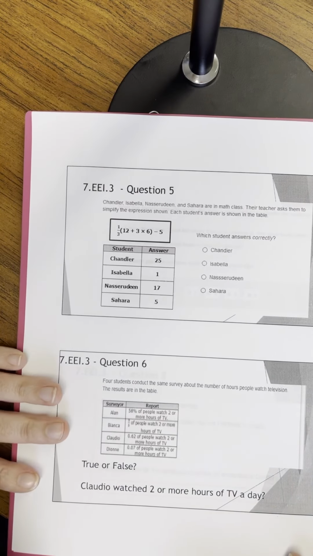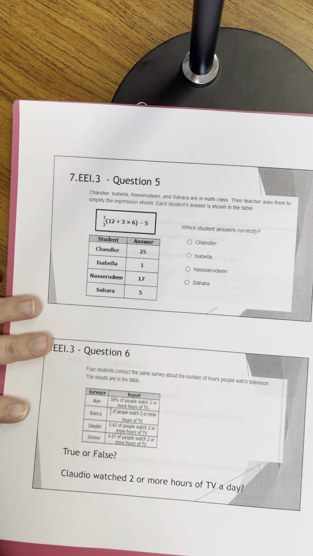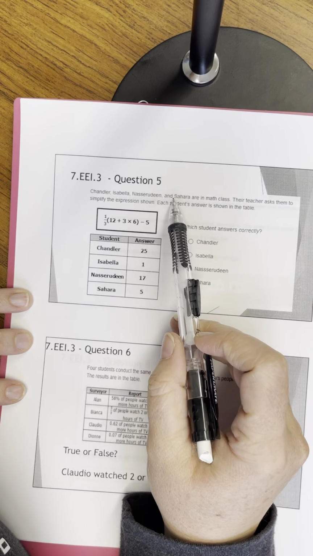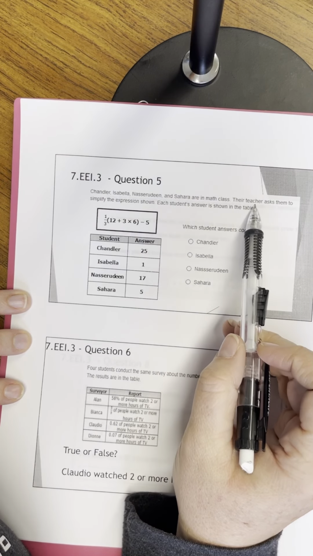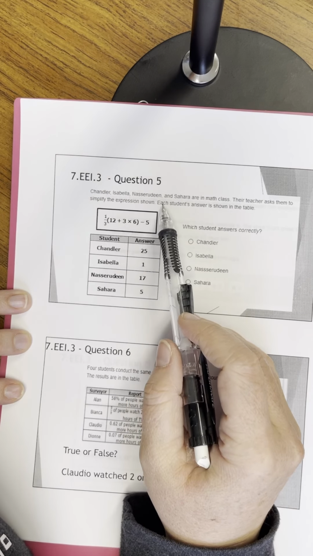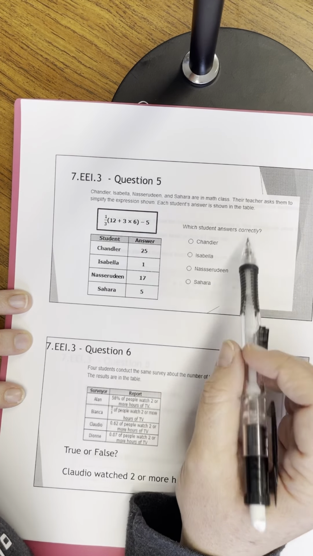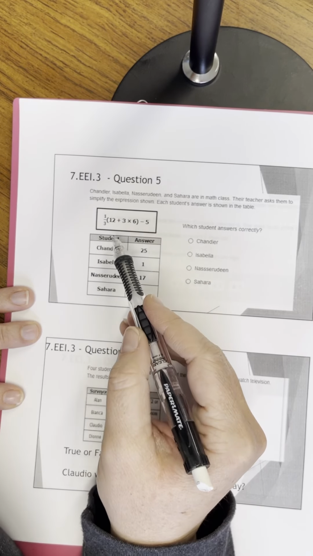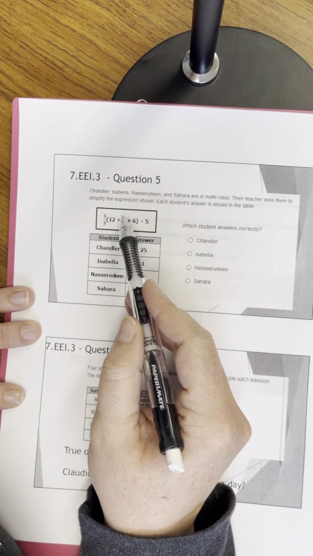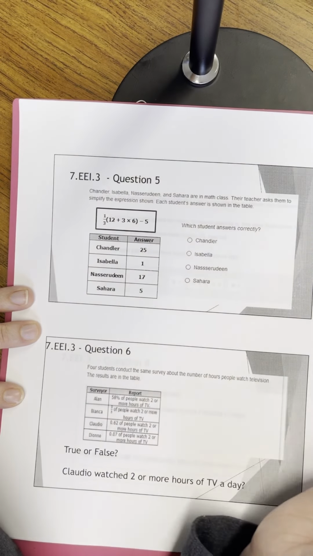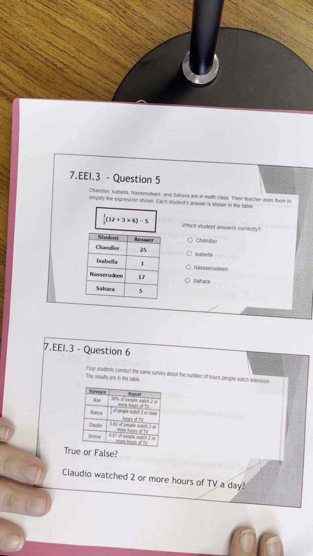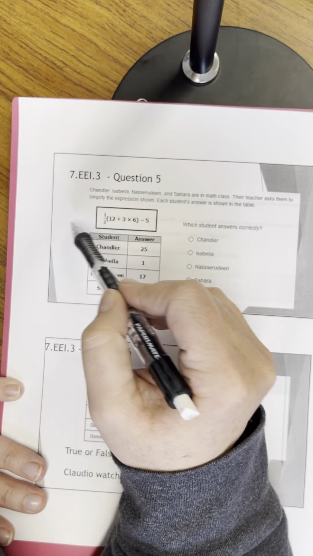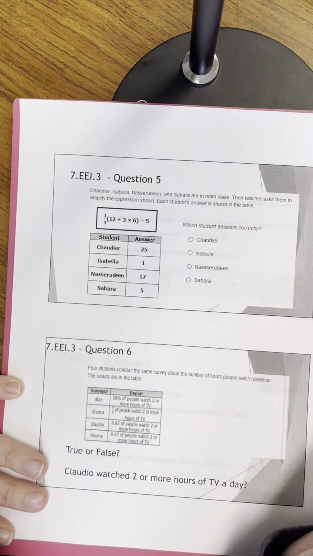Okay, question number 5 is just an expression that we have to solve. So it says Chandler, Isabella, Nasruddin, and Sahara are in math class. Their teacher asked them to simplify the expression. Each student's answer is shown below in the table. Okay, who answers correctly? So you're just using order of operations to solve that. Do what's on the inside, then multiply it, then subtract 5, and see who has the correct solution. So make sure you show your work. I may be up here or off to the side. I should see each step of this.